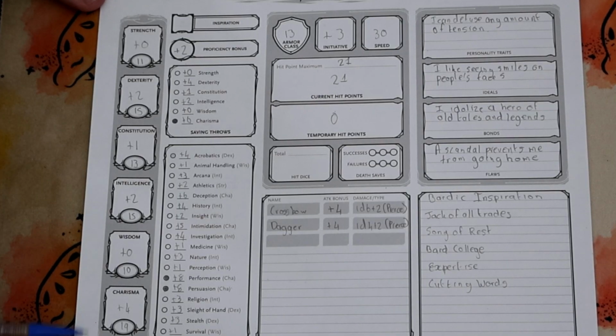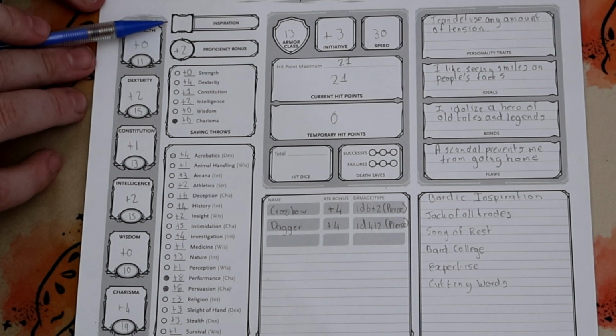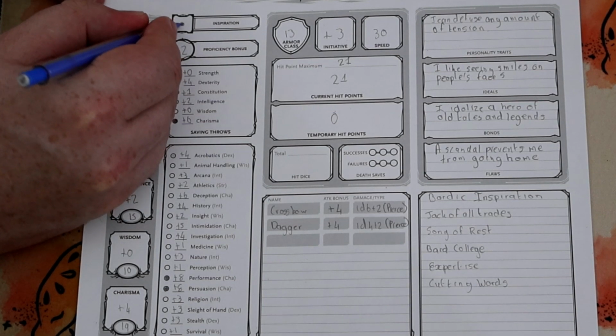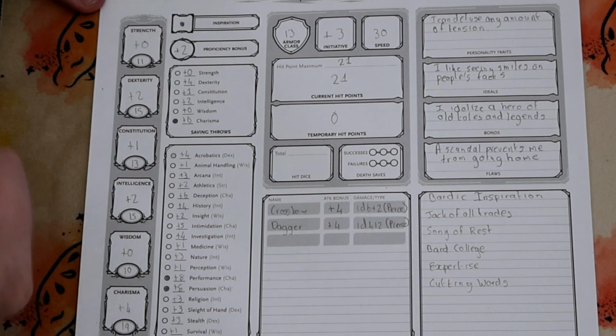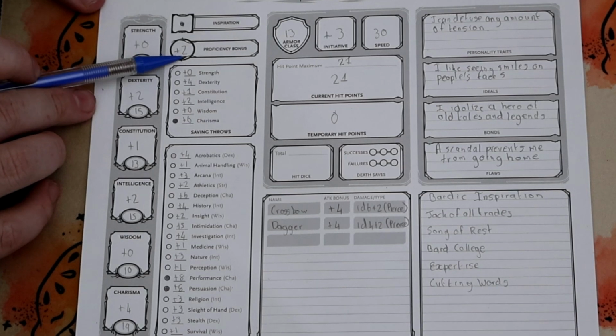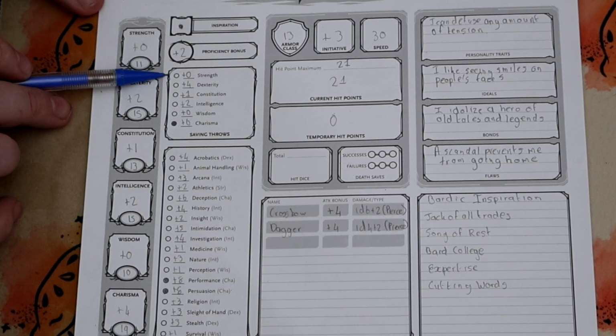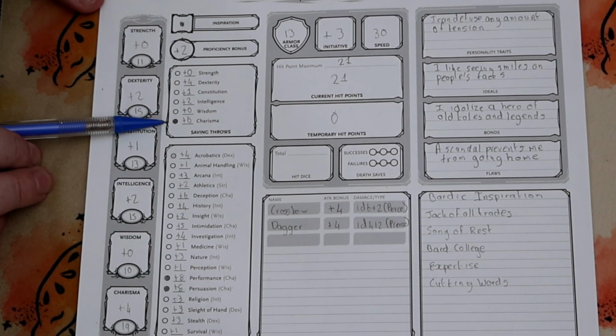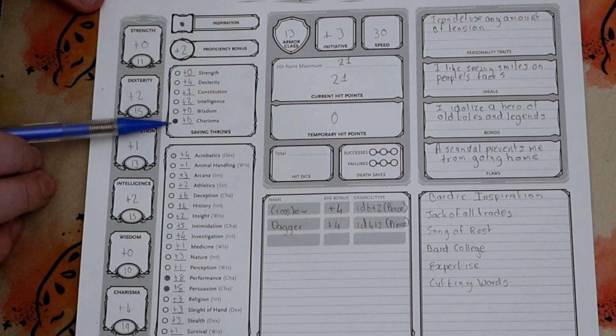Over here are your 6 main stats. So you've got strength, dexterity, constitution, intelligence, wisdom, and charisma. And that's where you're going to fill out those important main stats. Over here, you've got inspiration, that if you get bardic inspiration, you could just draw a little circle there and say, cool, I'm inspired. You've got your proficiency bonus. You've got your 6 saving throw stats, and you can see that I have made a little color here which shows that I'm proficient with charisma saving throws.